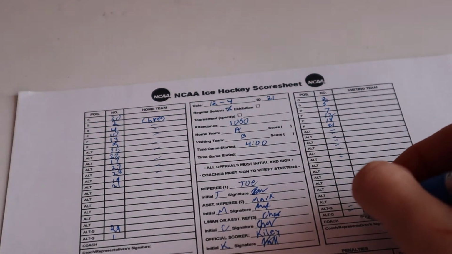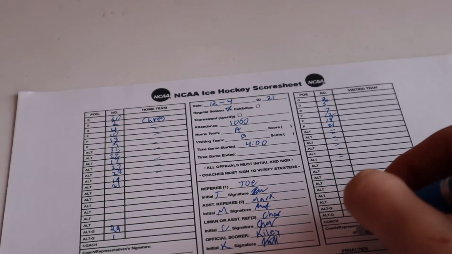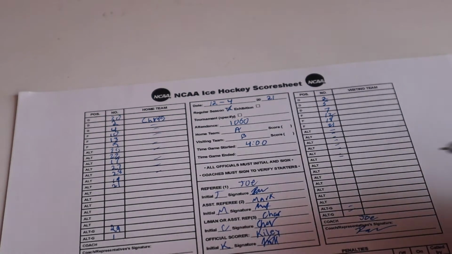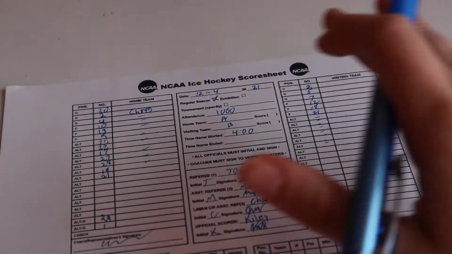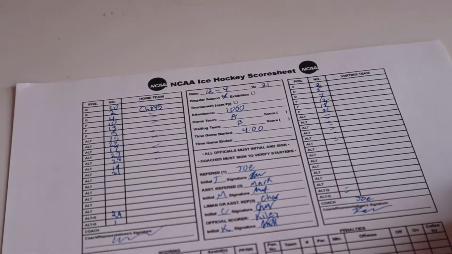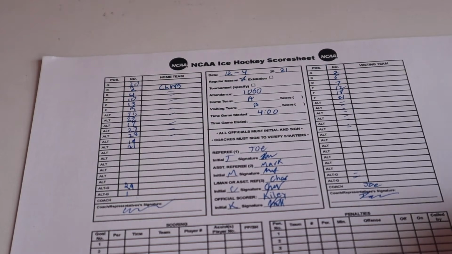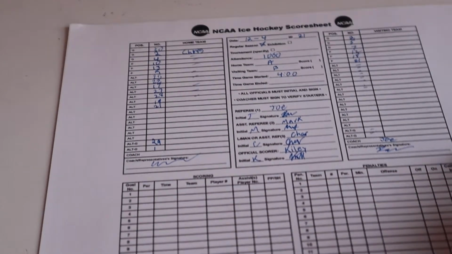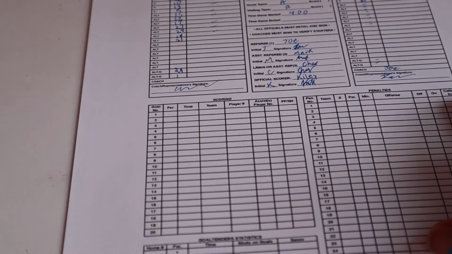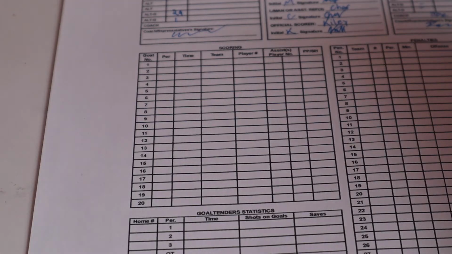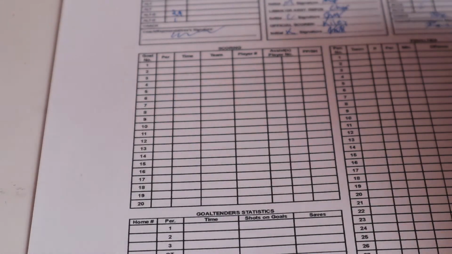So then you're going to have the coach's name here, and they're going to come over and sign their name, and then the other coach is going to come over and sign their name. So you have your home team, your visiting team, everything's listed right there. So now your game is able to start, and you're able to start doing the next section of this, which is your scoring section. So for your scoring section, there's a few different labels right here.